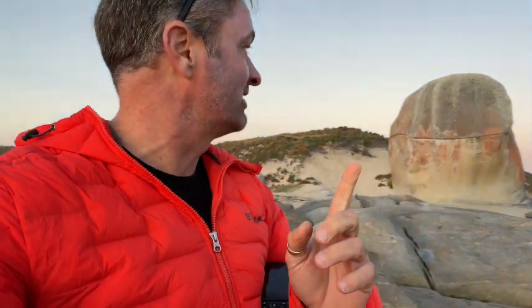Wowzers. We're here to talk about photography, and this rock in the background here is called Castle Rock. It's massive. It's got to be 10 meters high or more. And I just got here a fraction too late. Sun's just gone down behind me here. And I'm wandering around thinking, how am I going to get a shot of this thing? Back on the beach there's a whole lot of footprints surrounding it, which look rubbish.